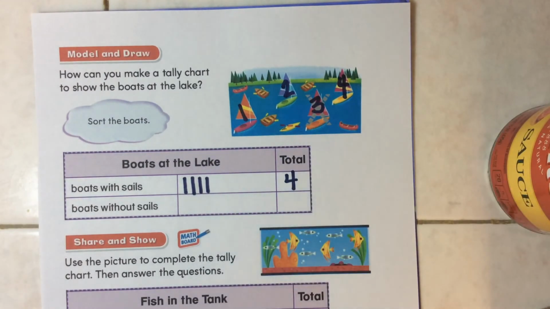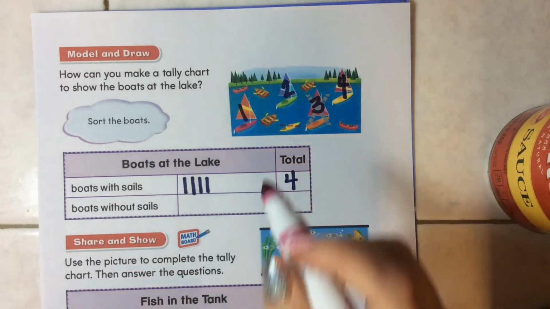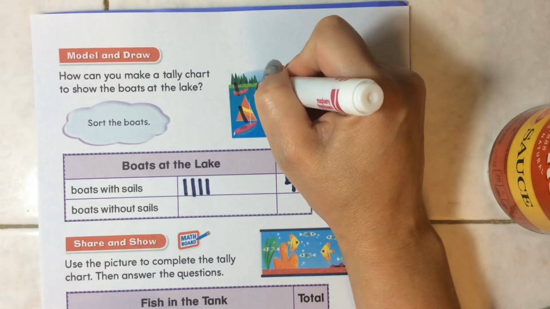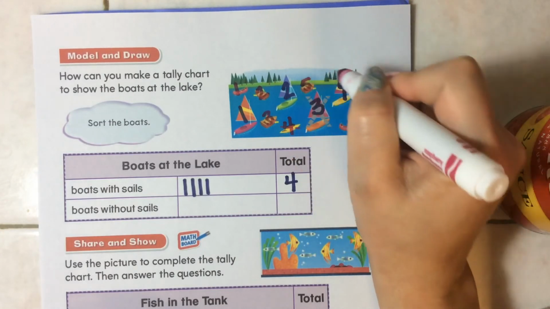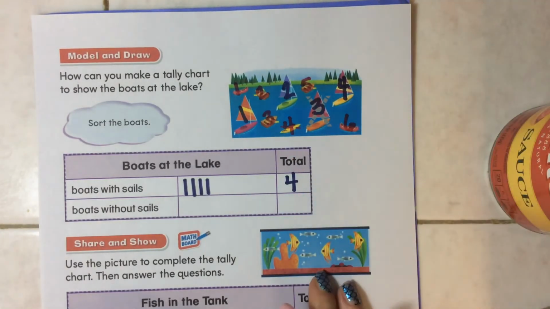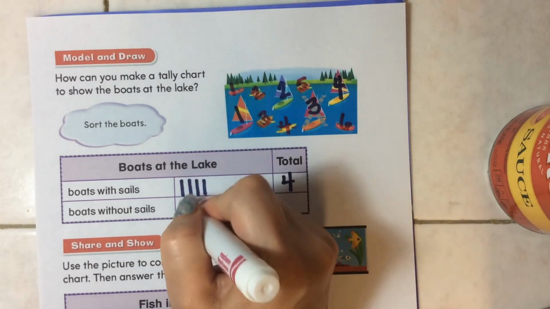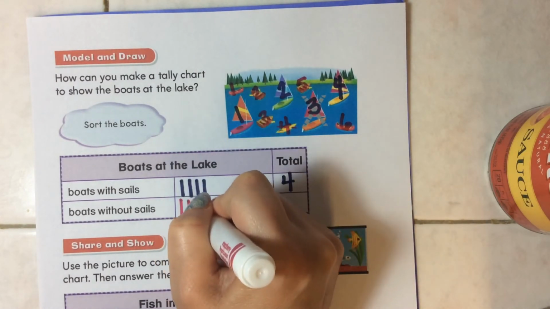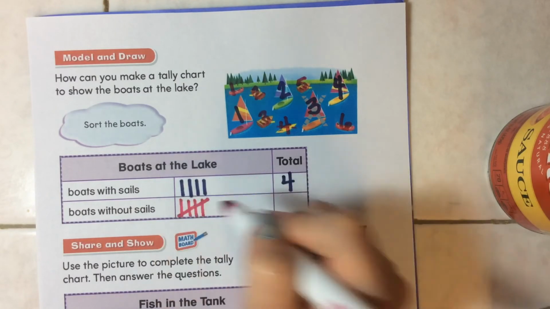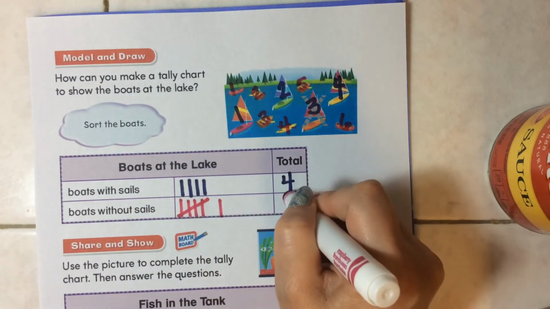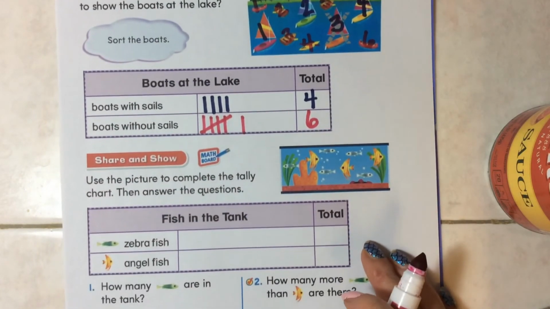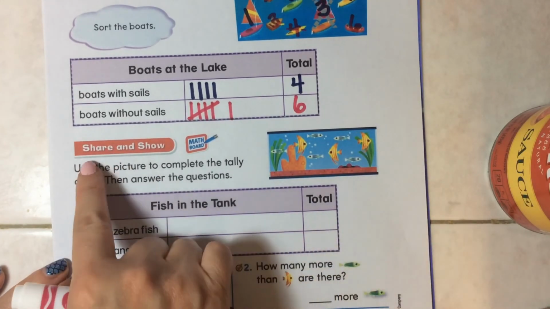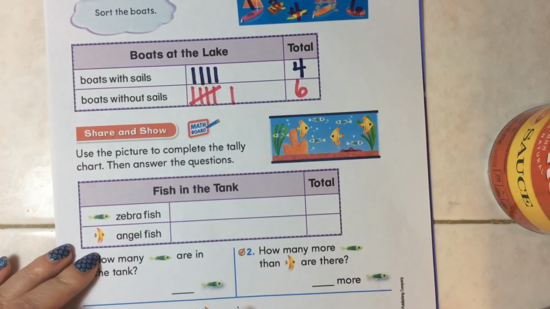Okay, let me get a different color to count the boats without sails. 1, 2, 3, 4, 5, 6. Okay, so let's make our tally here. 1, 2, 3, 4, 5, 6. All right, did you see how we did that? Okay, so you are going to do this share and show and then turn it into me.